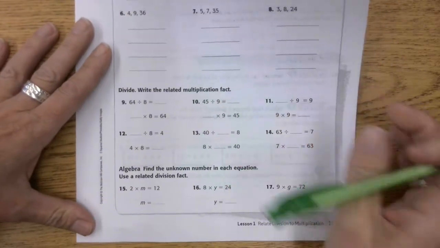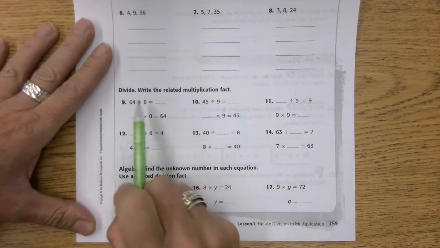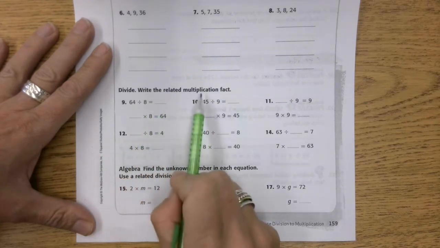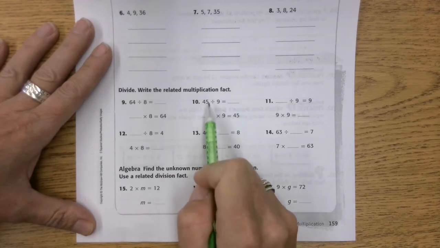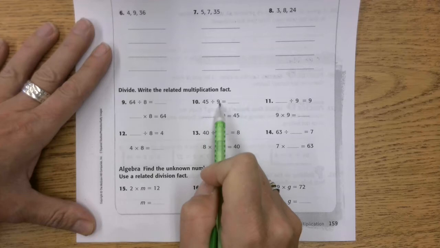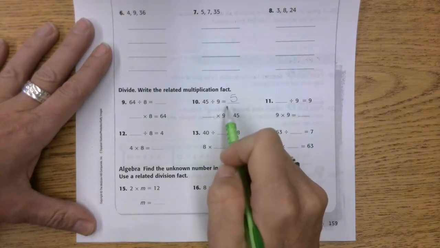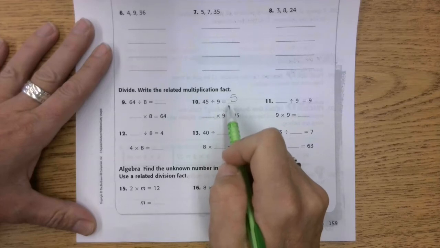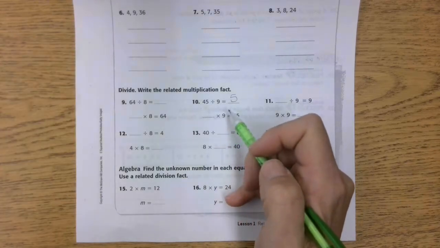Let's do one of these at the bottom. In this case, let's do number 10. It says divide and write the related multiplication fact. Number 10 says 45 divided by 9 is 5. Again, if you guys don't know your multiplication facts or division facts, you really need to get on extra math or do some kind of program where you can learn these math facts.